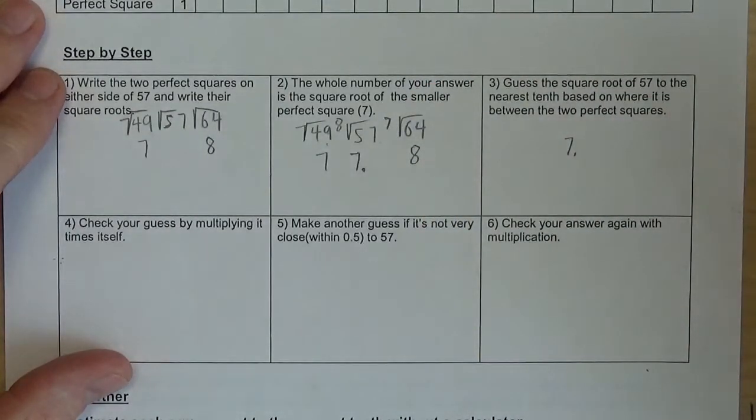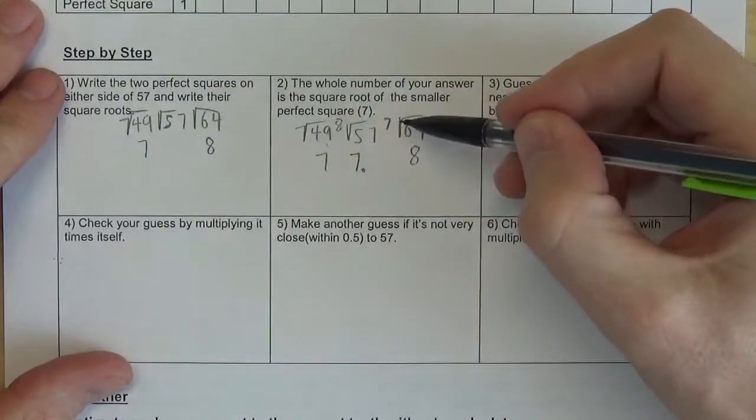So we think about which one of the two perfect squares it's closer to and how close. Those are the two questions we can ask ourselves. And really, it's almost halfway between these two, isn't it? I mean, it's only 8 away from this one and 7 away from that one.